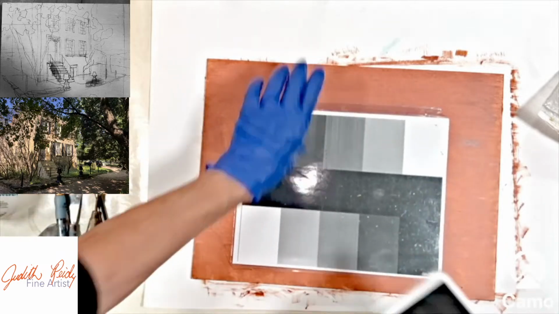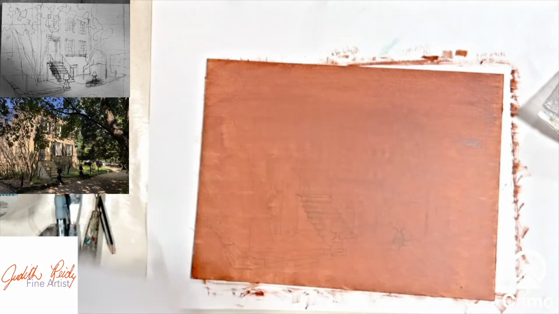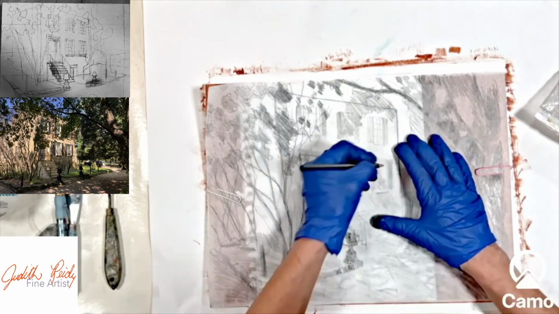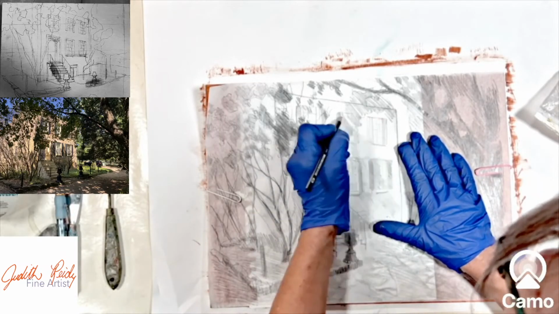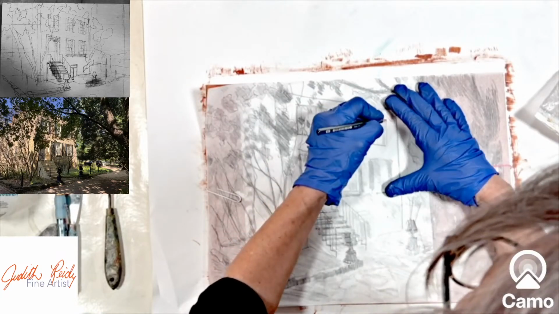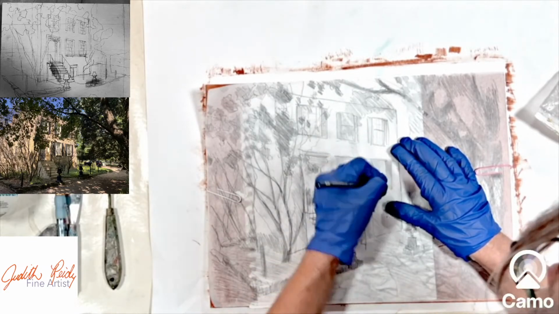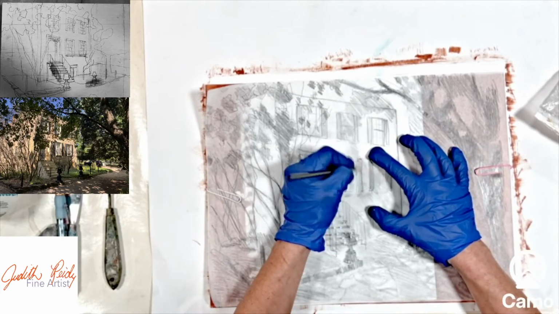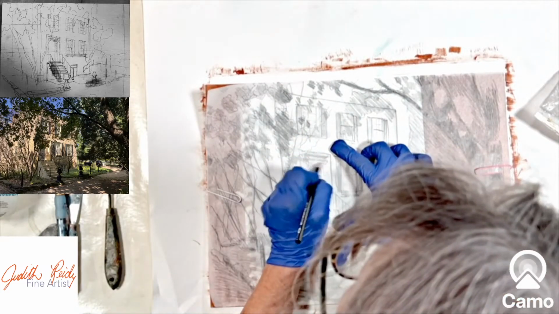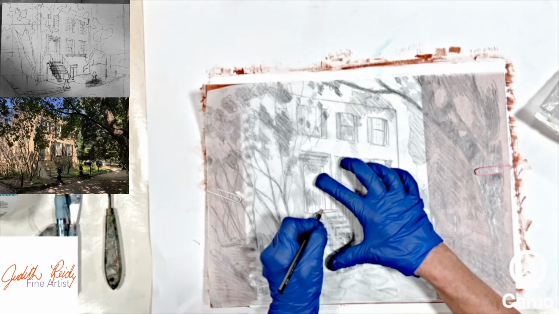I'm going to use white, I'm going to use dark, checking the values, making sure they're correct. So then I'm going to take the drawing, and underneath the drawing I put this paper that I showed you, and I start drawing, and I go over that drawing, and I'm basically transferring the drawing onto the dried panel, trying to get the perspective right, and I'm doing the basic shapes.